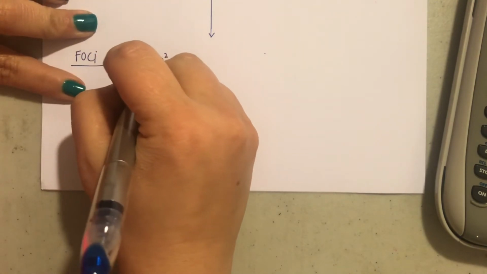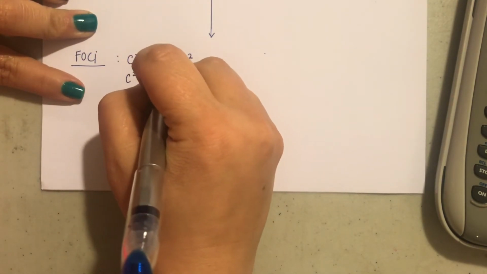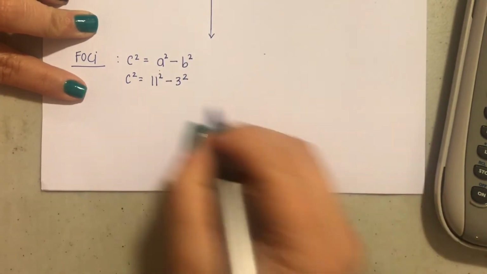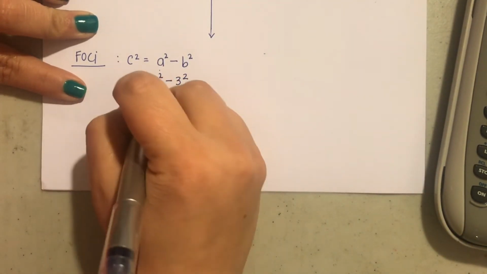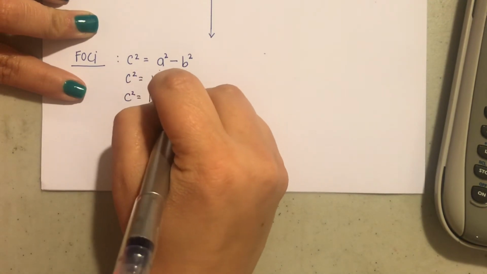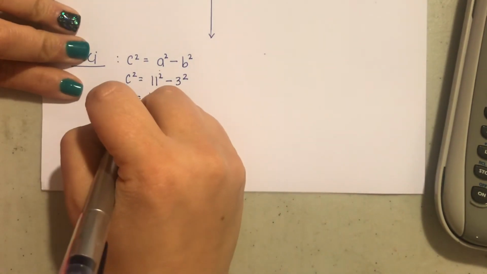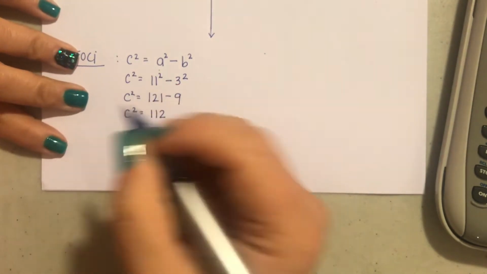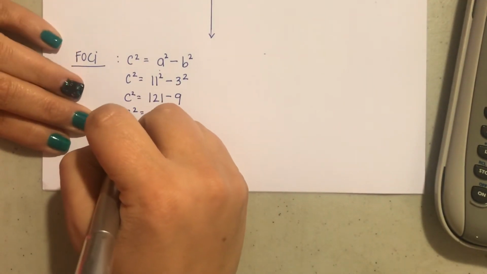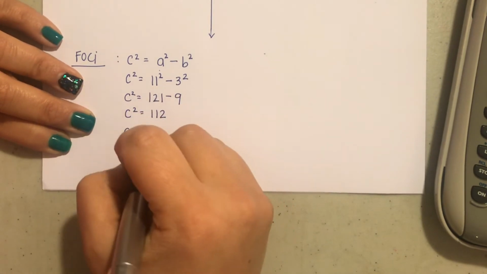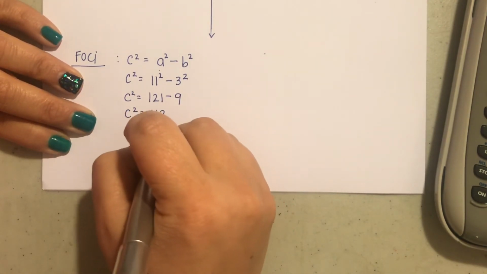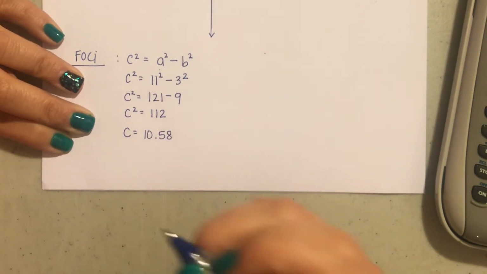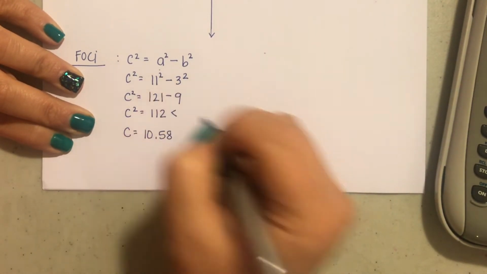So c squared is going to be, for us, 11 was larger and 3 was smaller, so that's the order that we subtracted. c squared is going to be 121 minus 9, which means c squared is 112. We take the square root of both sides and we end up with c equal to 10.58. Or if you'd like, because it's more accurate, you can actually factor this.